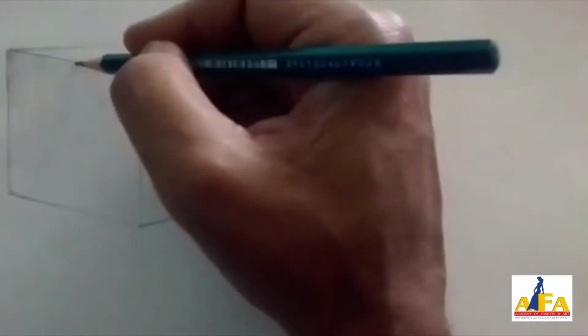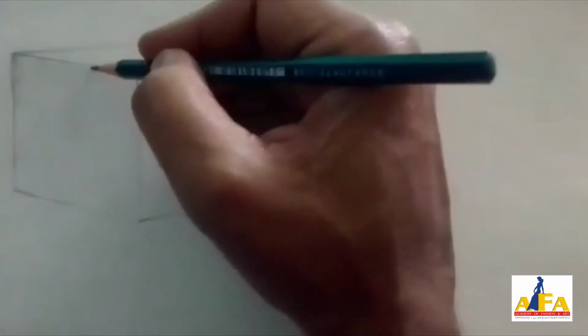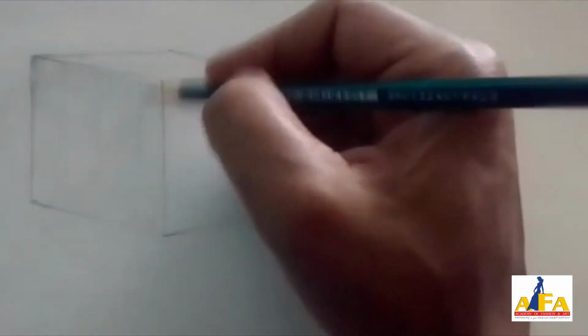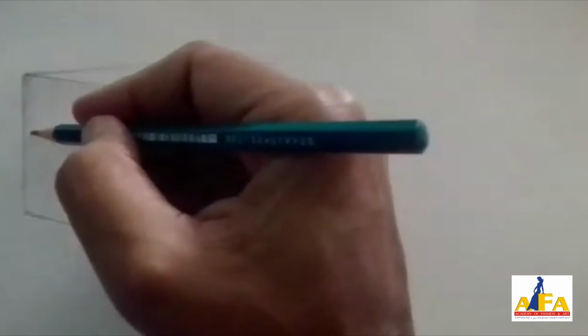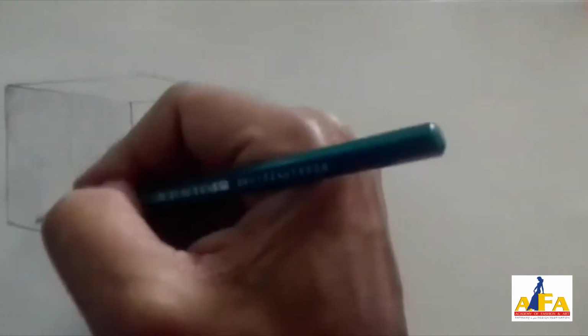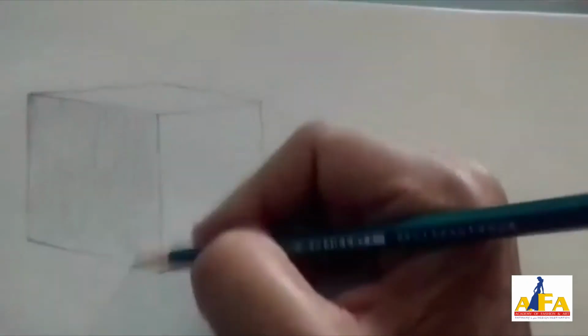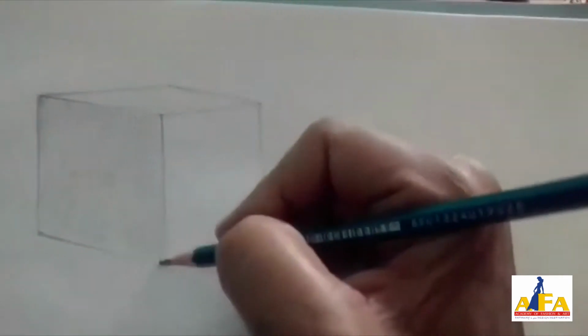Now I have started with the second layer of strokes. This is known as cross hatching. Earlier that was single hatching, but now this is known as cross hatching. Slowly, gradually, I am adding the strokes.